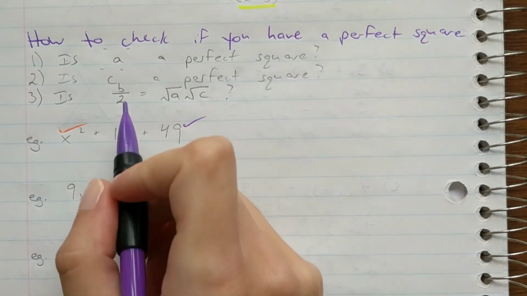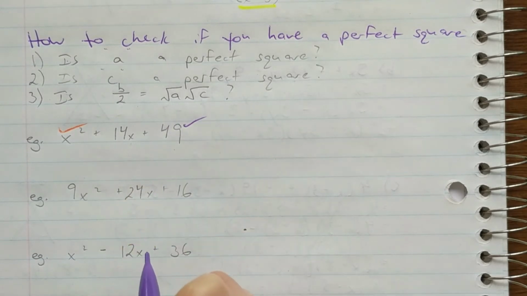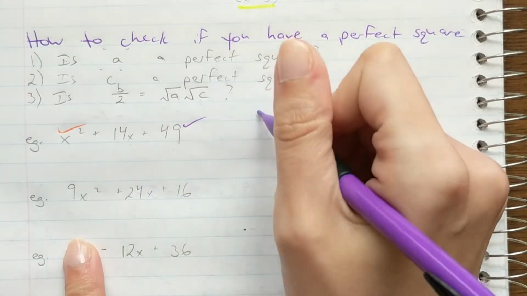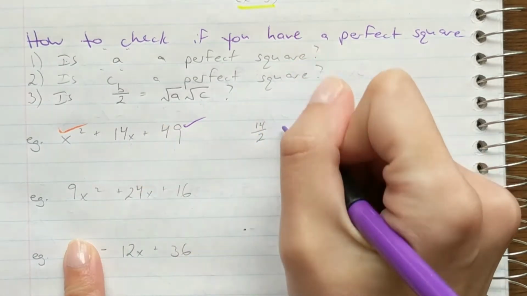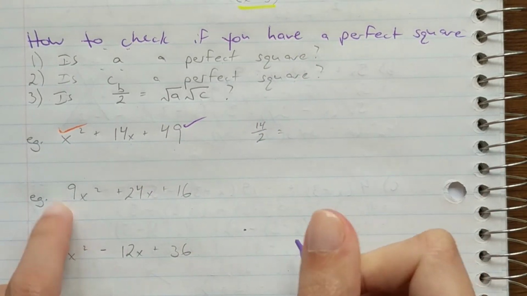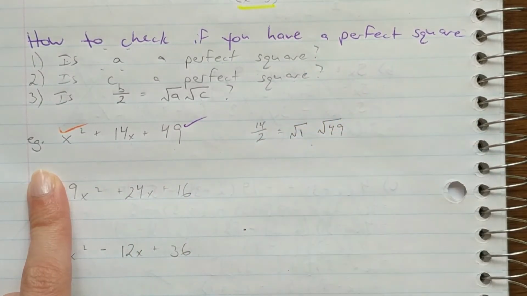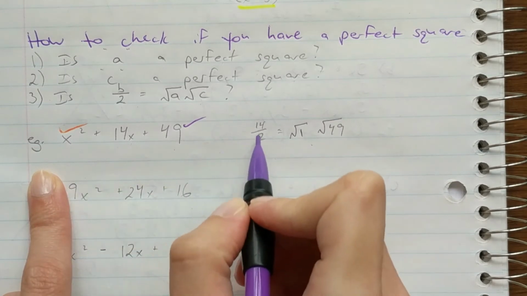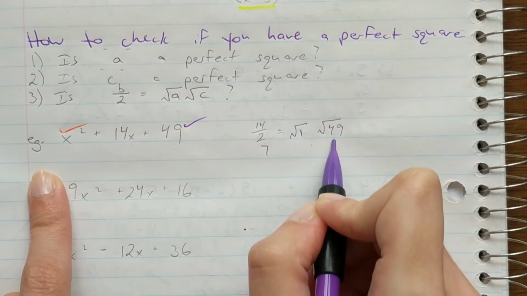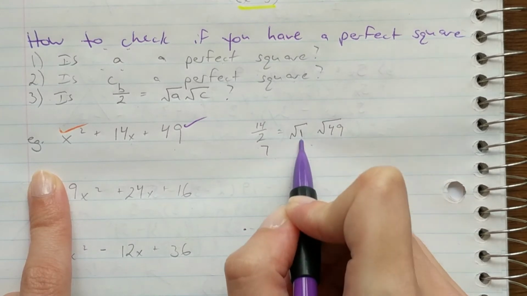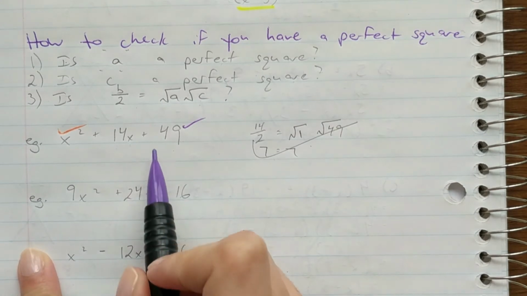Now I need to see, is B divided by 2 the same thing as root A times root C? B divided by 2 is 14 over 2 because B is 14. Let's check to see if that's equal to the square root of 1 times the square root of 49. 14 divided by 2 is 7. Root 1 is 1. Root 49 is 7. 1 times 7 is 7. So we are good. This is a perfect square.